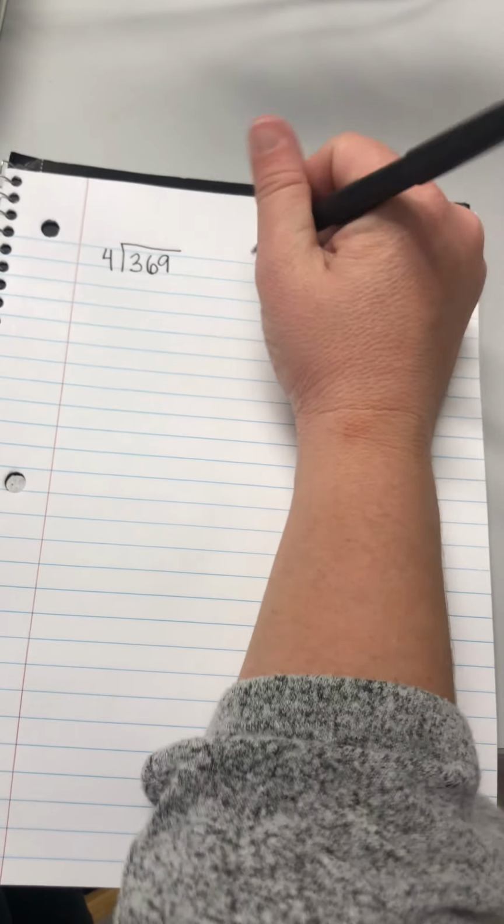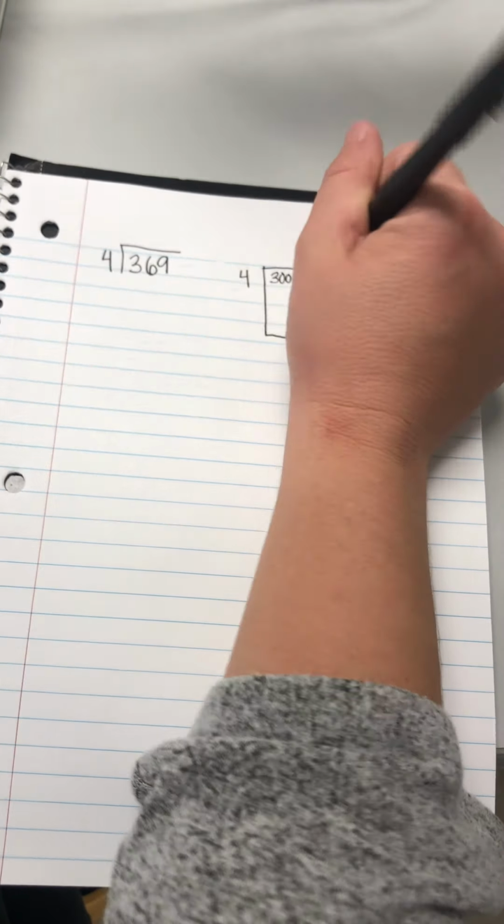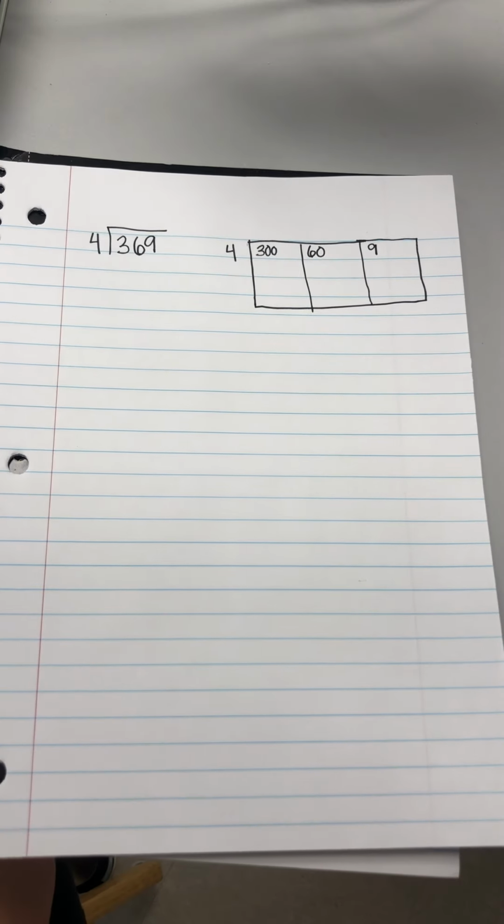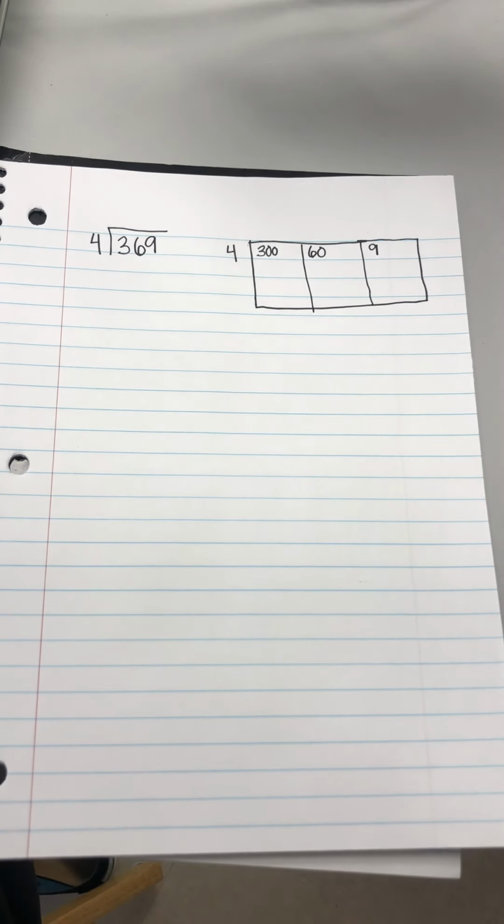And then you put the 4 on the outside because that's what you're dividing into. Are y'all with me, the ones on the computer? This is division. I can't do it on my own if I don't understand it. Yes, you can. 300 divided by 4.